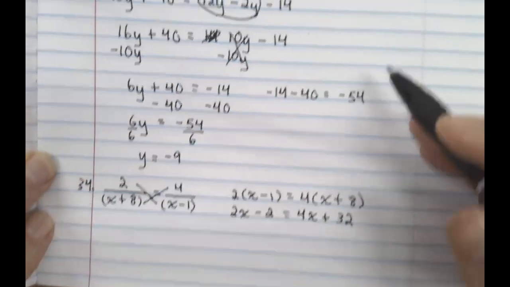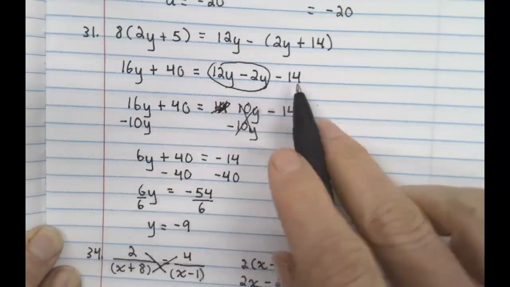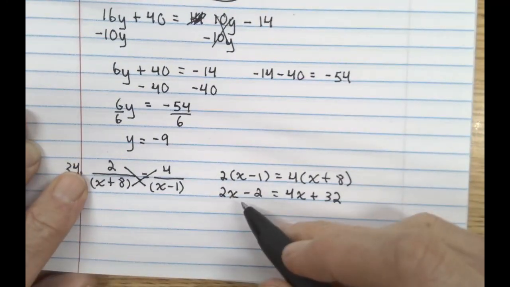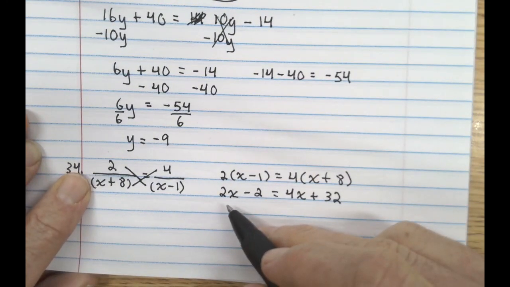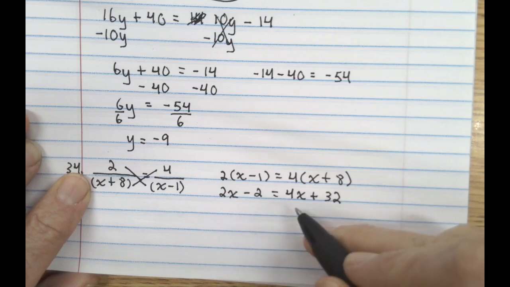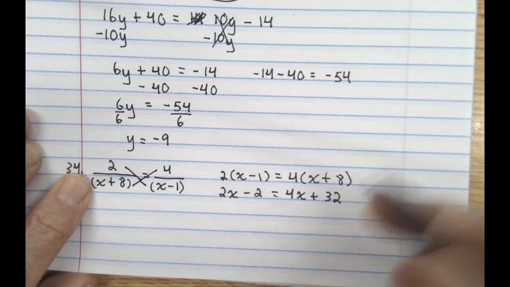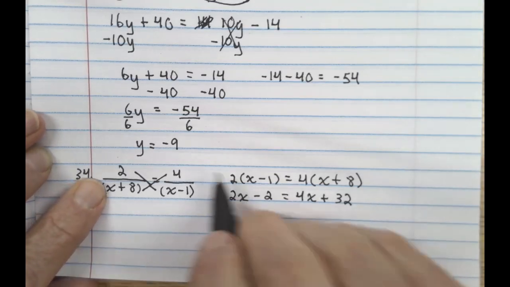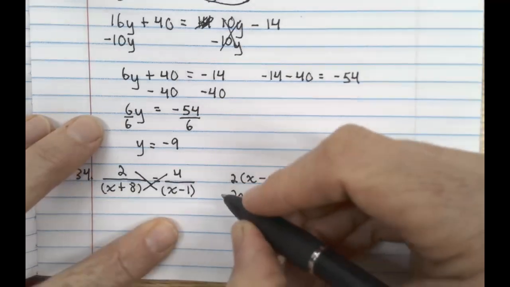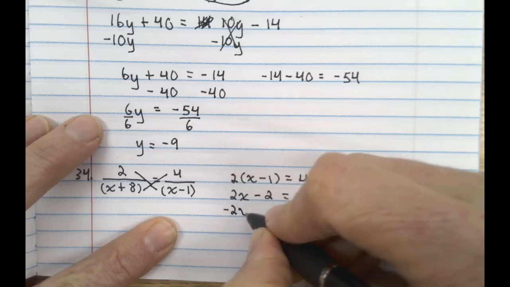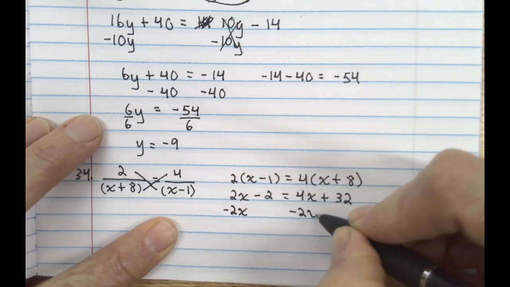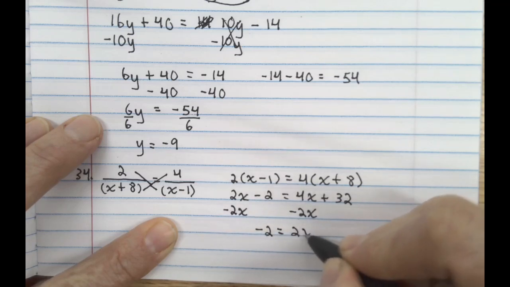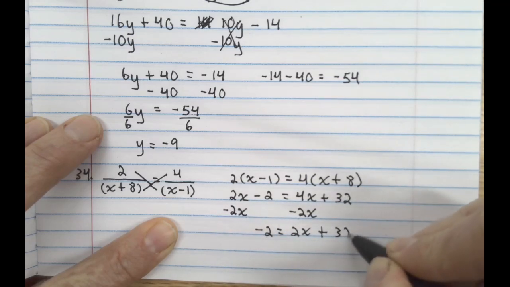And now I'm in the same boat I was in up here, where I've got a lot of options. I can subtract 2x from both sides. I can add 2 to both sides. I could subtract 4x from both sides. I could subtract 32. You pick which inverse operation makes you the happiest. And what I'm feeling right now is subtracting 2x. So that's what I'm going to do. I'm going to subtract 2x from both sides. And now I get minus 2 equals 2x plus 32.